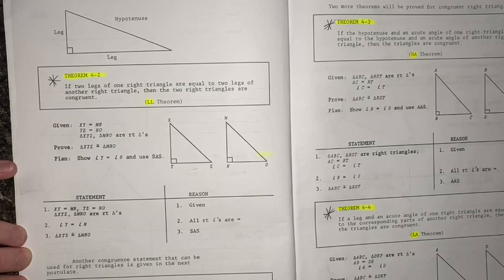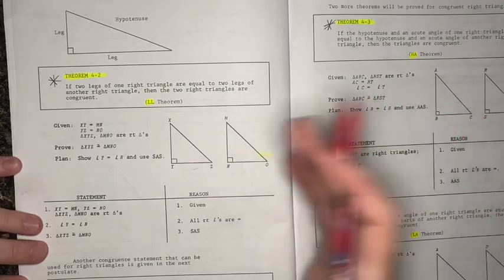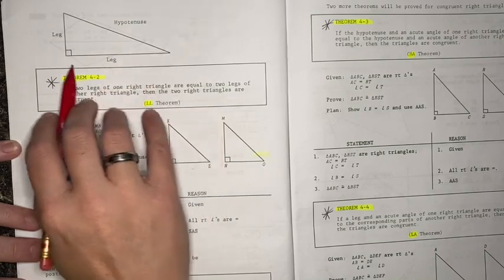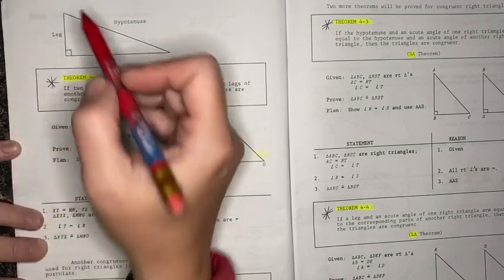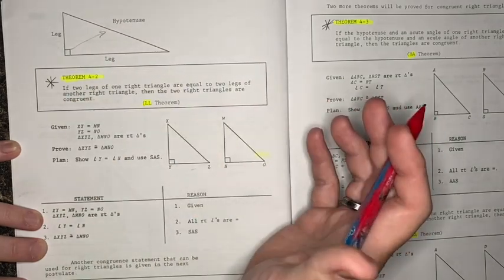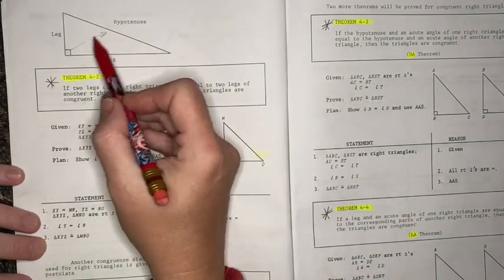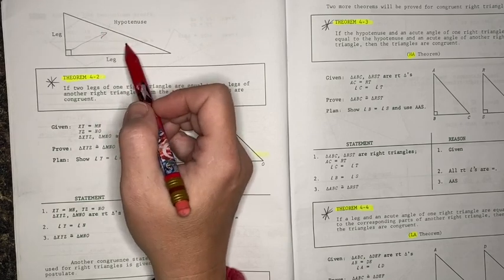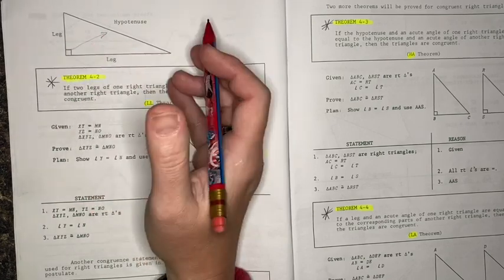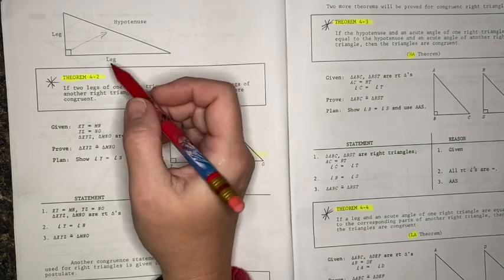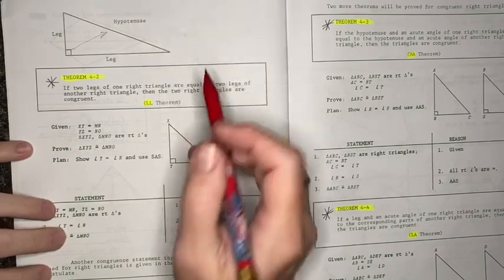Now, turning to page 14, we're going to talk all about right triangles. And here's the basic design of a right triangle. Okay, here's the right angle. The hypotenuse is always opposite the right angle. Okay, it's always across from the right angle. Here's our hypotenuse. The other 2 parts of the triangle are called the legs. Okay, they don't have a specific name right now. They're just called the legs.